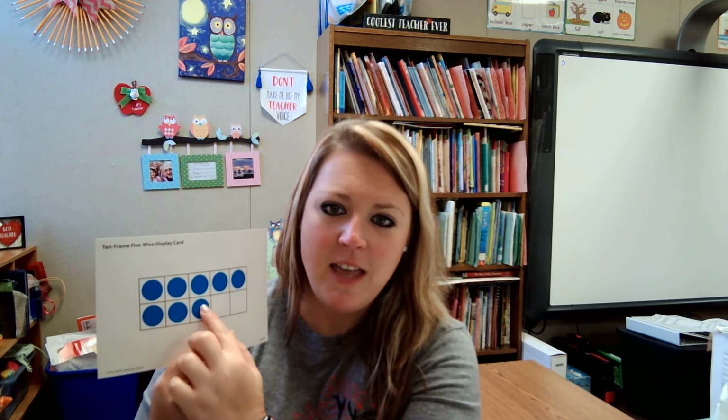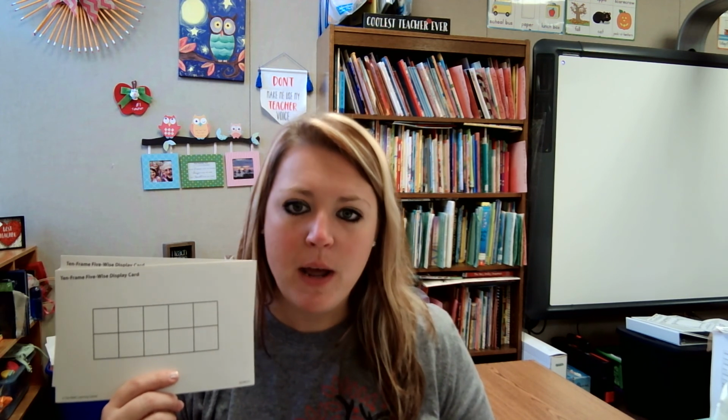Okay, we could again count 1, 2, 3, 4, 5, 6, 7, 8. Or we could remember 5, 6, 7, 8. So this is just another tool, a 10-frame, that's going to help us with counting and with figuring out numbers. We're going to work more with these 10-frames, and we're just going to learn so much this year.